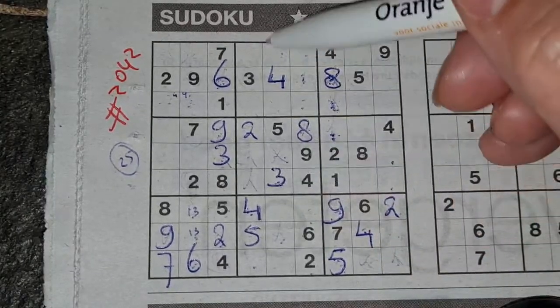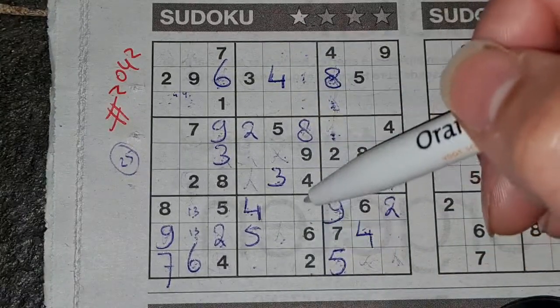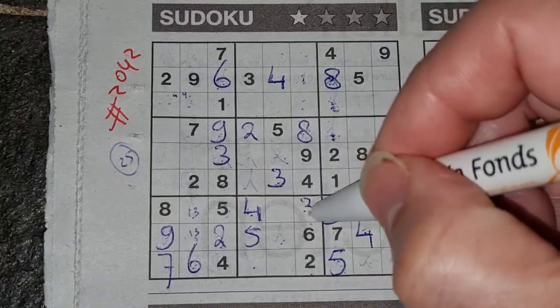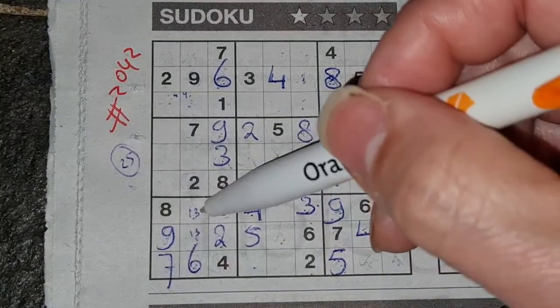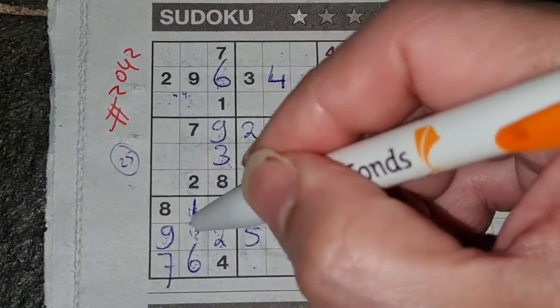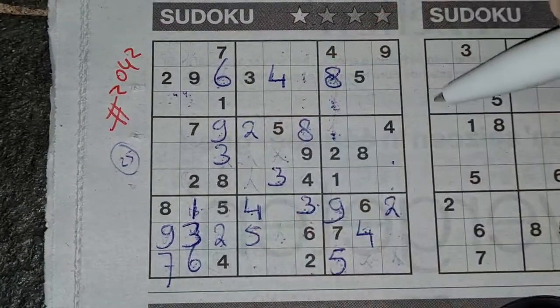3 in this column, 3 in the middle column, so the column next. The only place for the 3 should be there. Now we have a 3 there, so this cannot be a 3 anymore. This should be a 1, and this should be a 3.